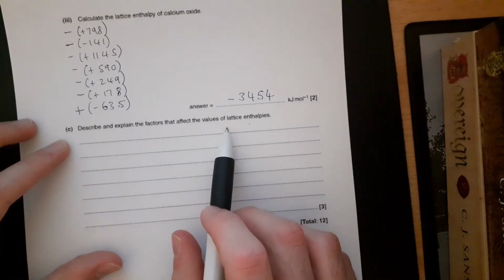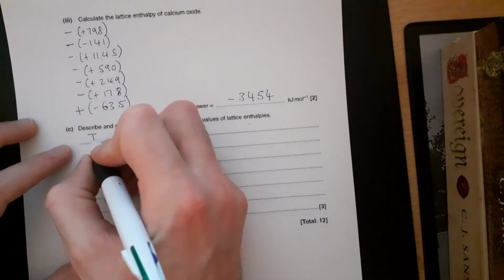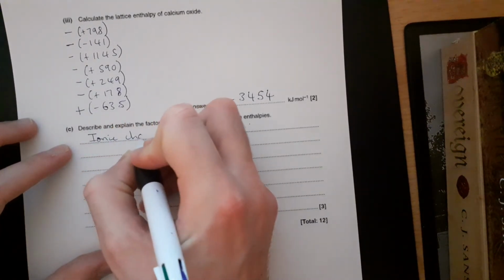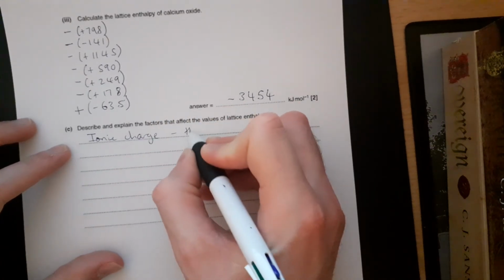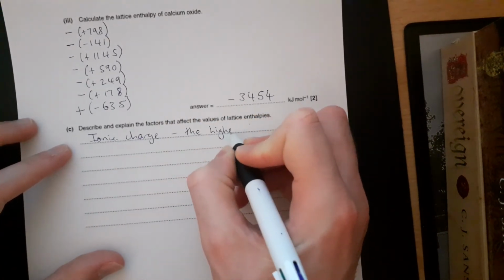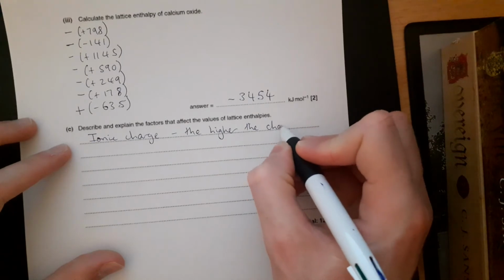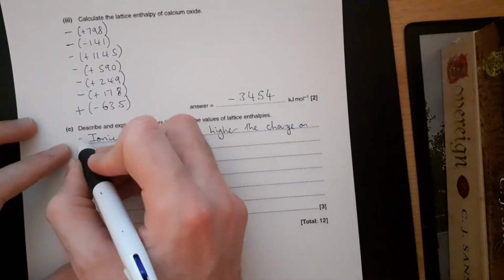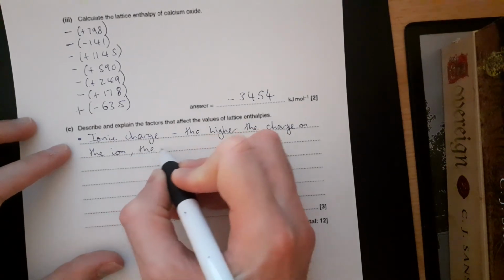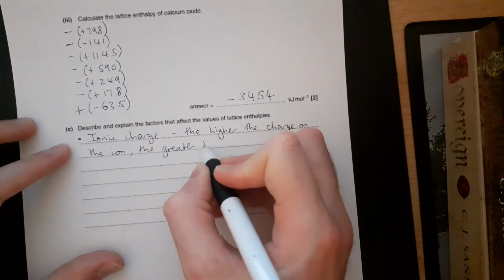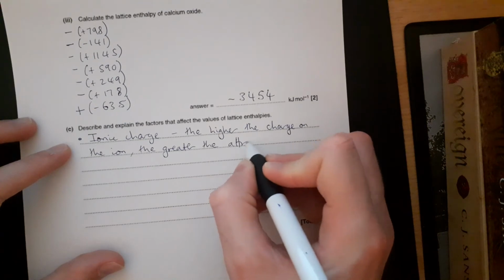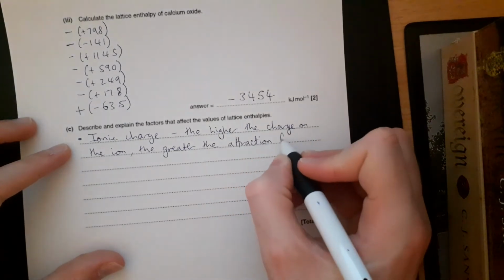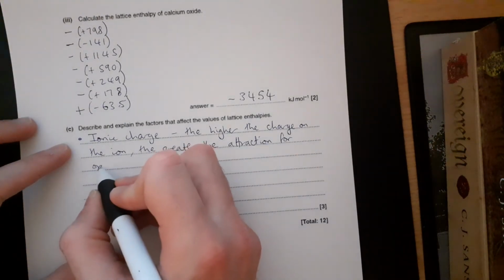So the factors that affect lattice enthalpy are ionic charge. The higher the charge on the ion, the greater the attraction for oppositely charged ions.